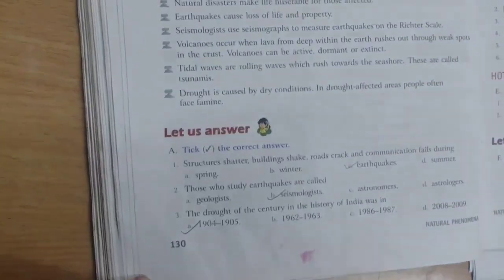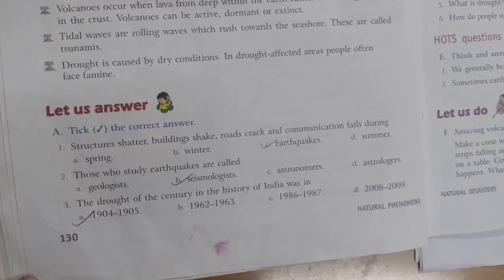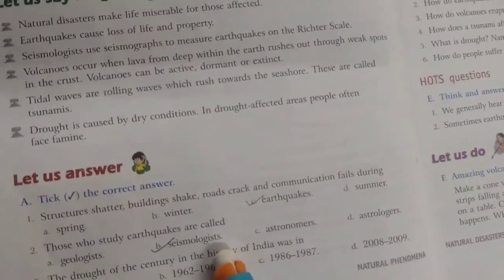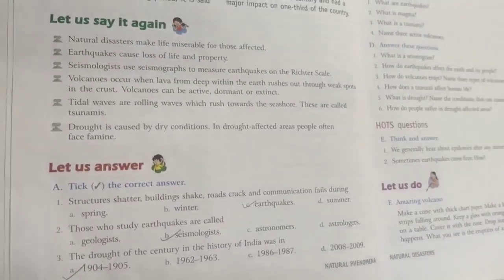Let us answer exercise number 1. Write the correct answer. First one is: structures shatter, buildings shake, roads crack and communication fails during A, spring, B, winter, C, earthquakes and D, summer. What is the answer? Find out. Start searching. C, earthquakes. Now question number 2. Those who study earthquakes are called, write the B part, seismologists. Answer number 2, B part, seismologist.